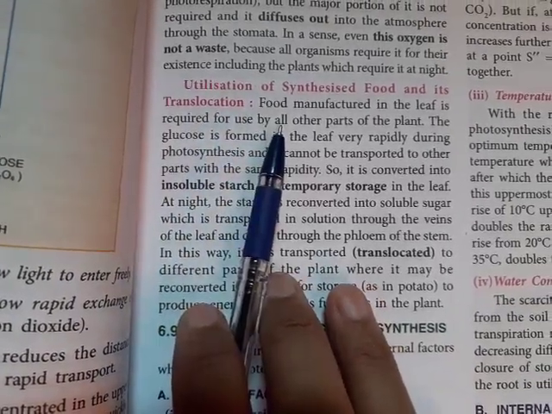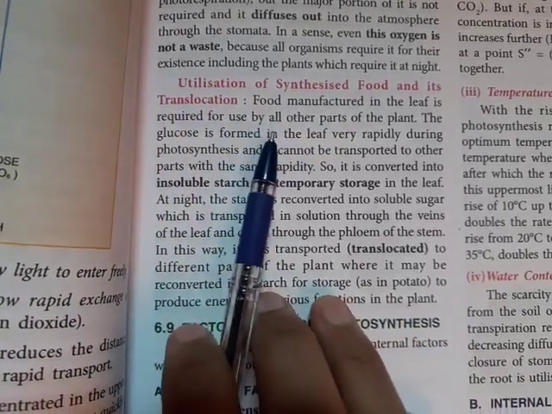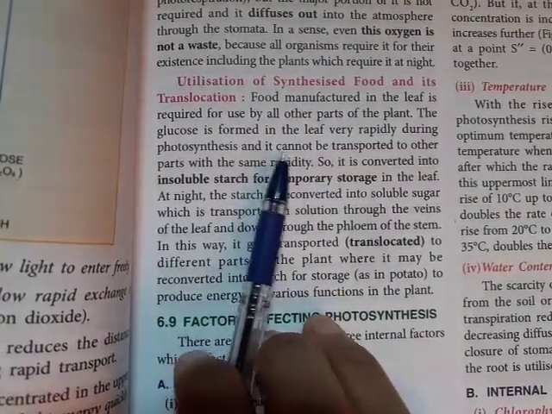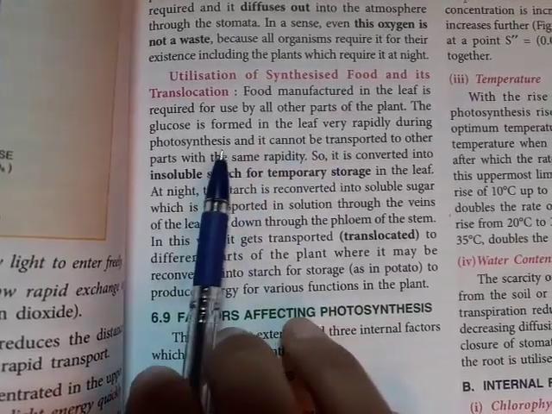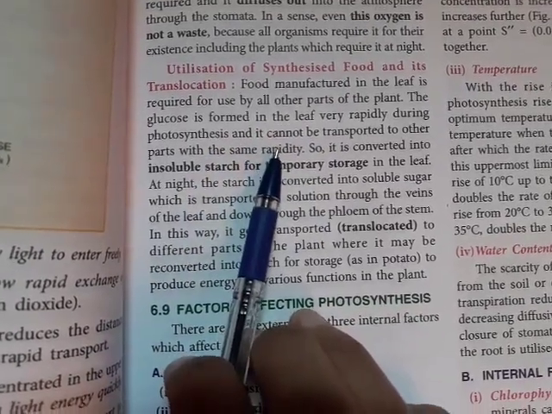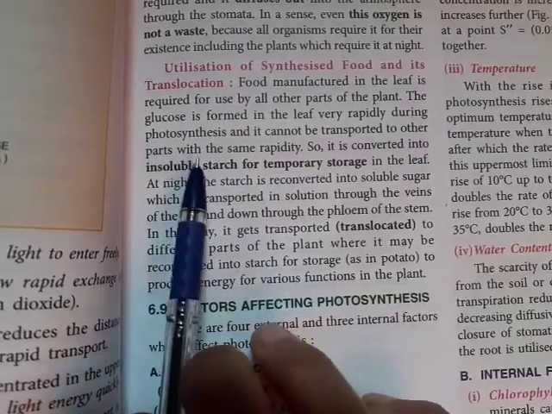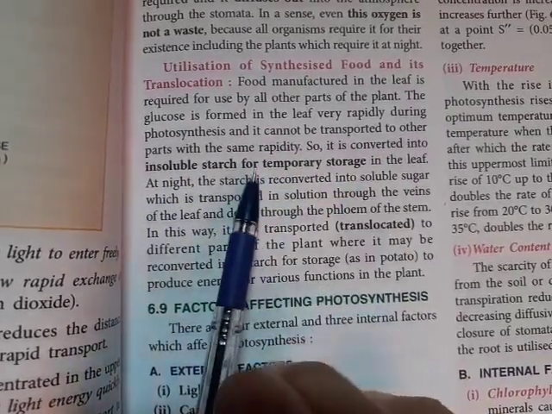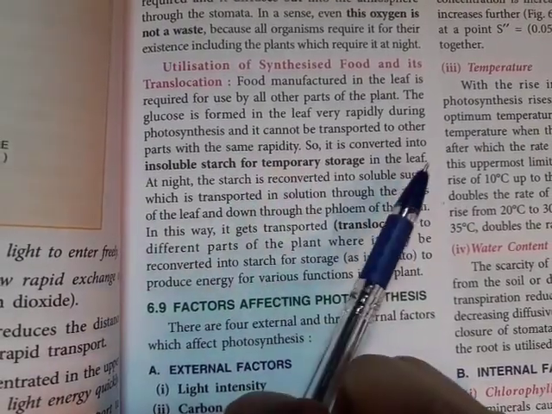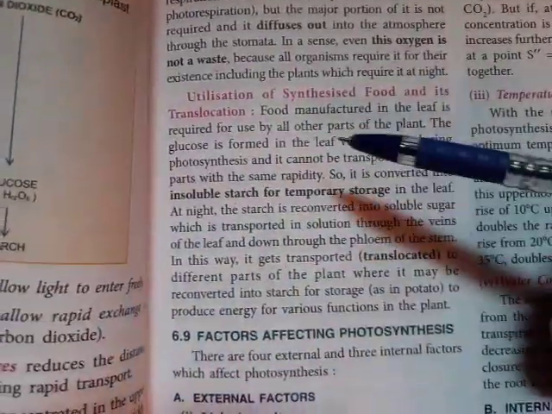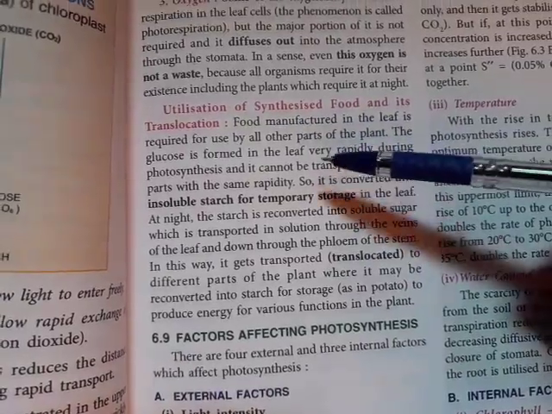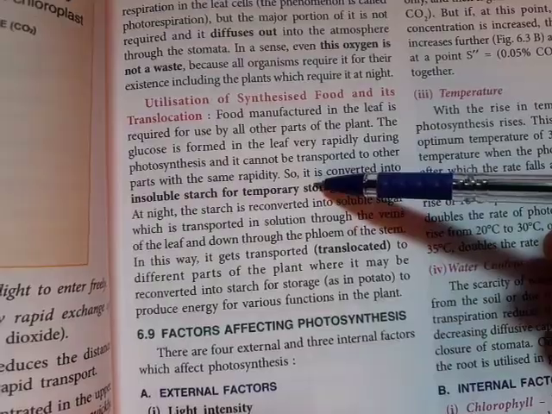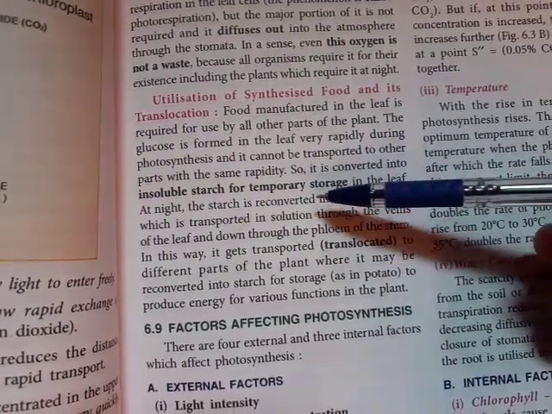Now the food which is manufactured in the leaf, as we know, will be reaching all the parts of the plant. The glucose which is formed very rapidly during photosynthesis cannot be transported to other parts with the same rapidity. So what happens, it is converted into insoluble starch for temporary storage in the leaf. Wherever glucose is needed, the cells will immediately utilize it, but some of the glucose cannot reach rapidly, so it is stored in the form of insoluble starch.